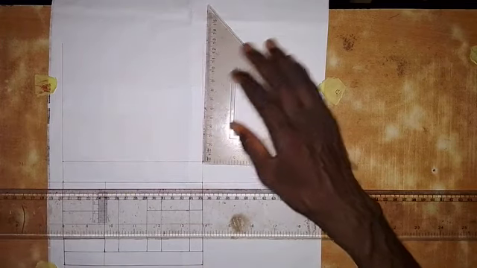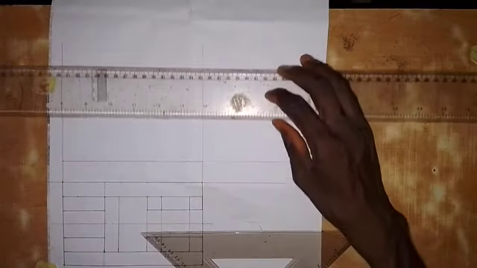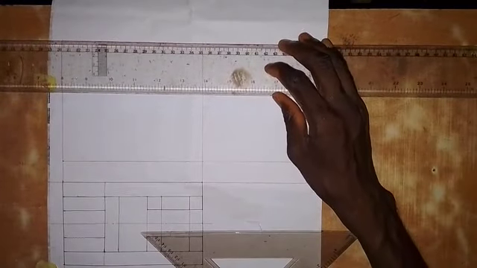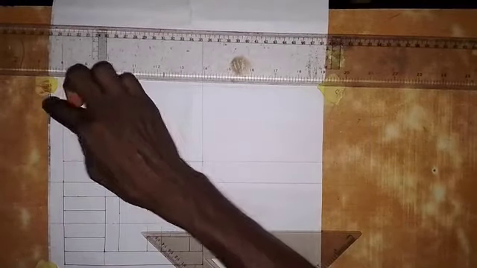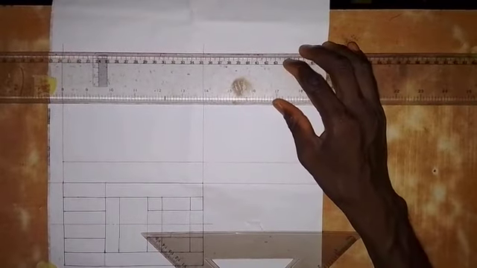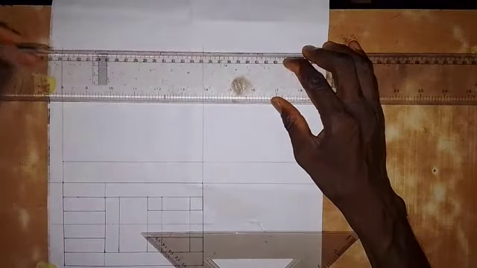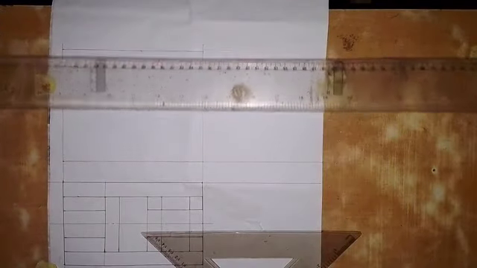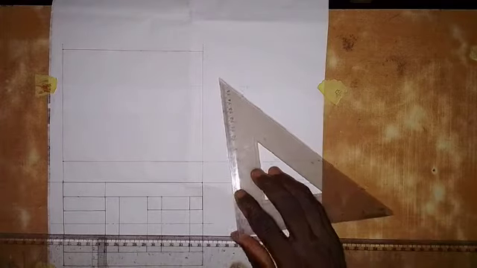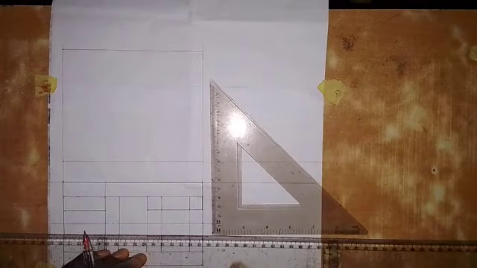We take that, and I'm going to draw a horizontal line from here, like this.